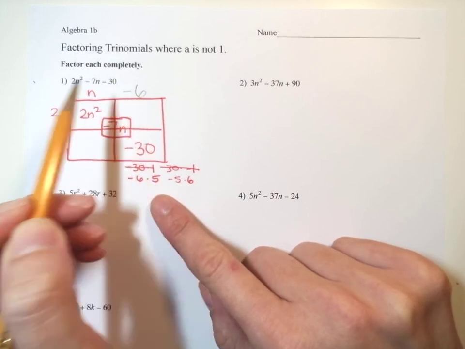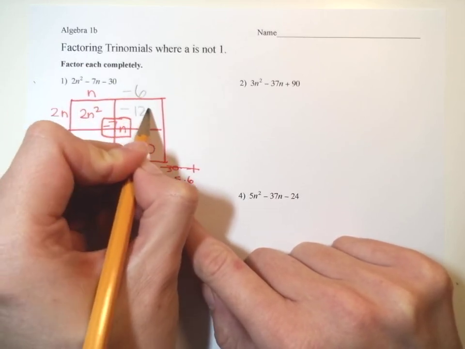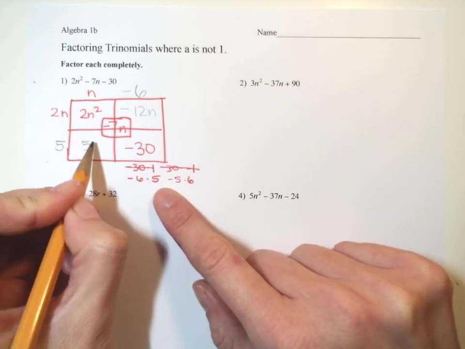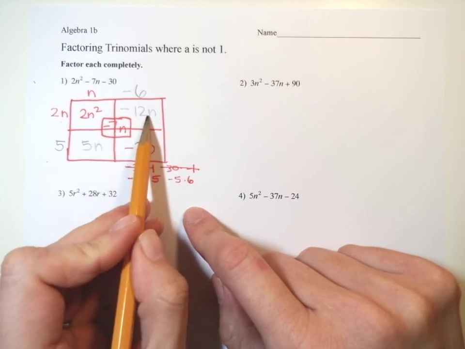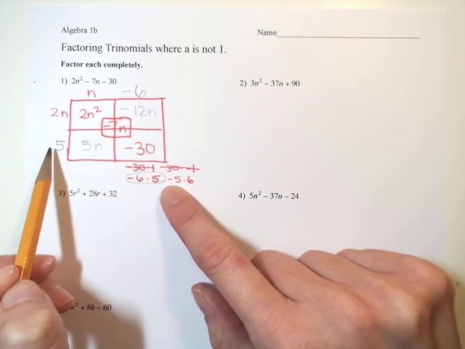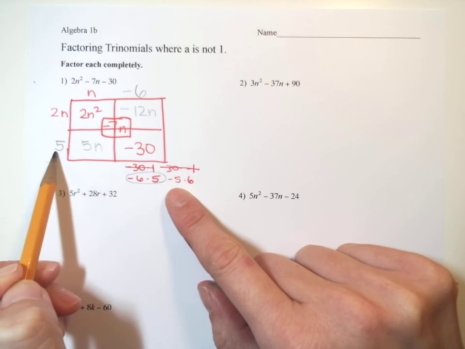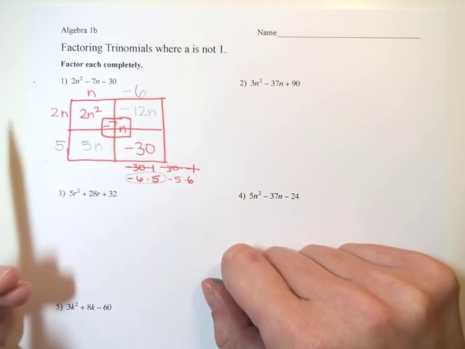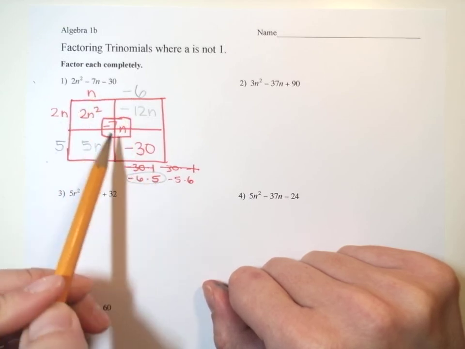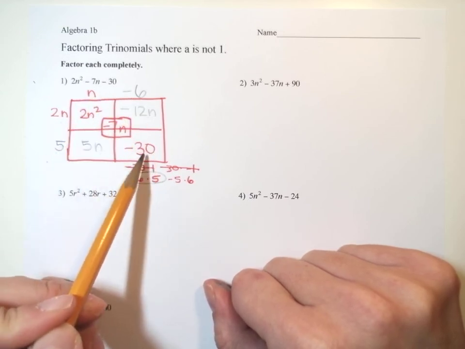So 2 times negative 6 is negative 12n, and 5 times n is 5n, and those combine to negative 7n. So our factors are 2n plus 5 and n minus 6, because if we multiply these, we'll end up with 2n squared minus 7n minus 30.